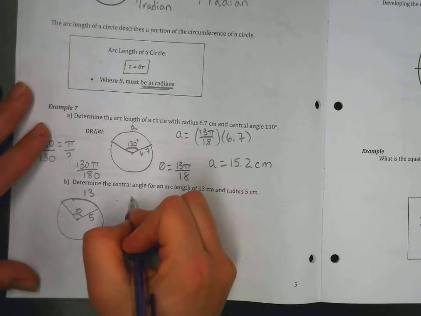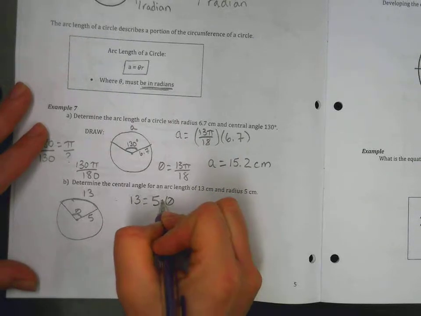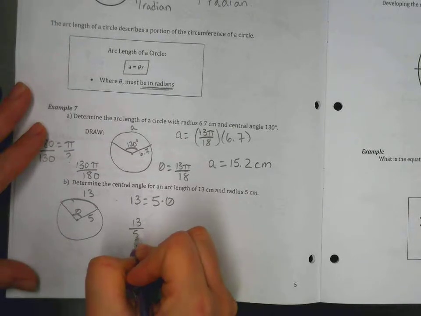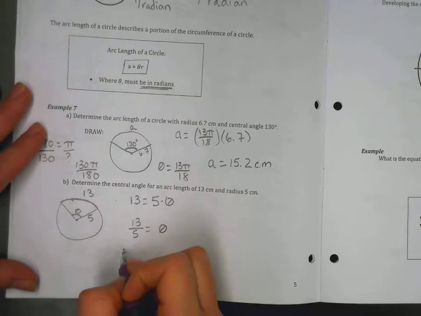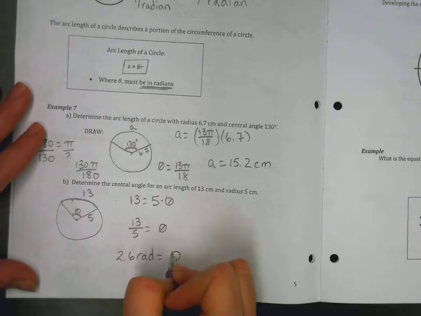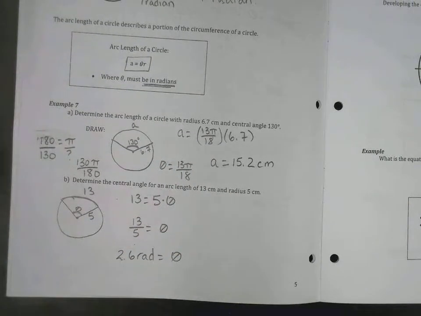So using our formula, the arc length is 13, the radius is 5. I'm going to multiply that by theta, so I'm simply going to divide. So 13 over 5 is equal to theta. And remember, this is in radians. Okay, so the answer that you get is going to be in radians. So this would be an exact value in radians or a decimal value in radians.